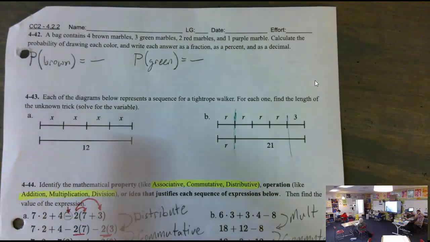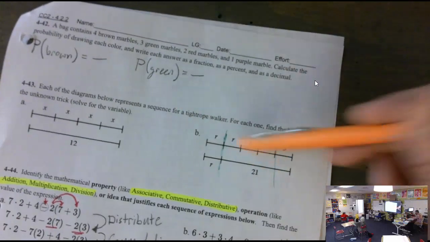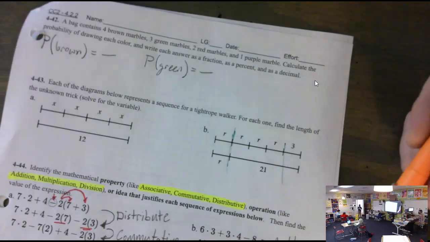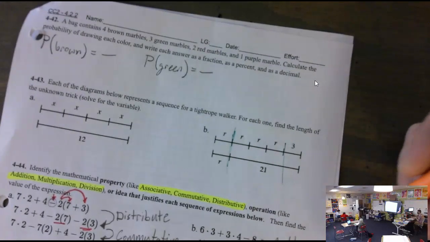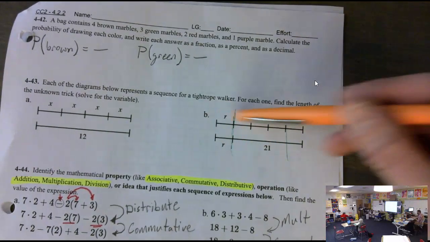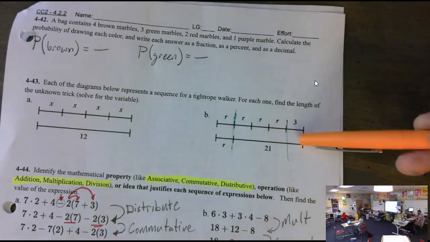Yeah, that was the other one I was about to hit specifically. The top and the bottom tightrope are the same lengths. That's the first thing we need to realize, is this top tightrope is 21 and R. Right? It's the same as the bottom tightrope.